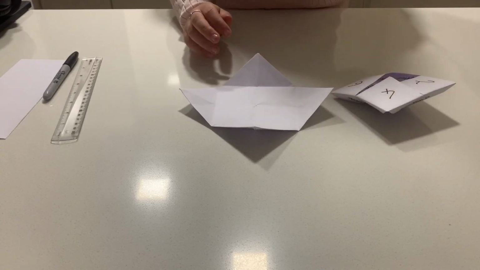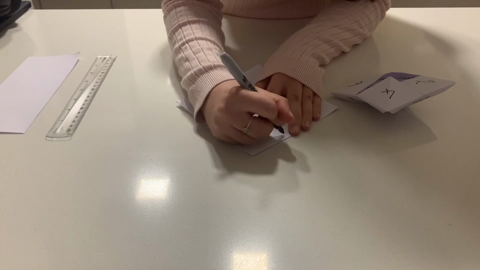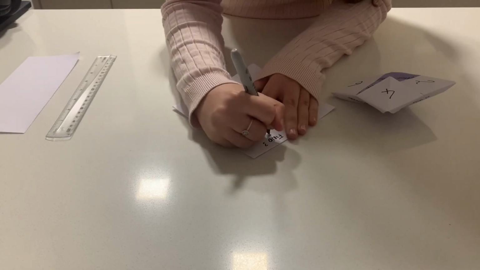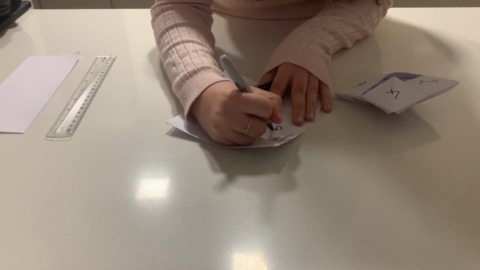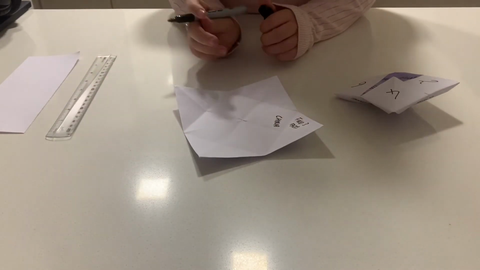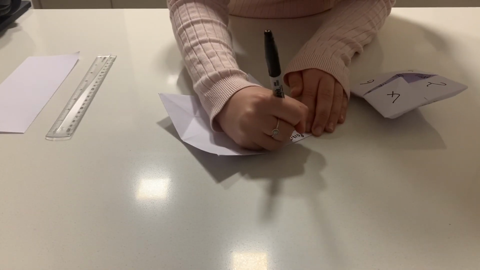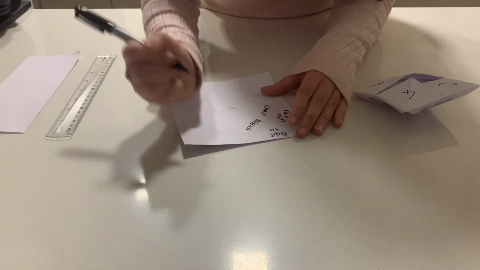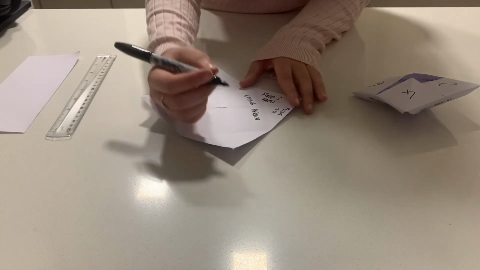Now, on flip it open, on this side, this is where we need to write down some tasks for us to do. So it could be find 3 facts about China. It could be point to Africa. And for that, you would obviously need a world map or use Google Maps.